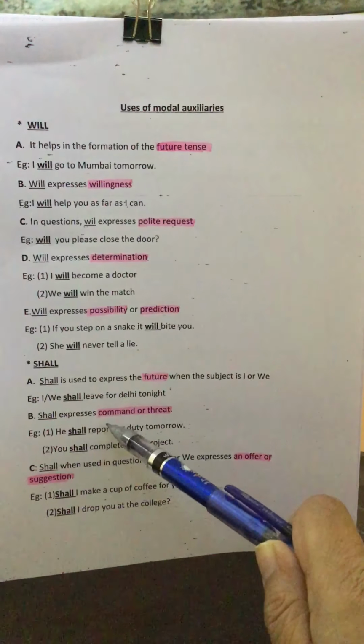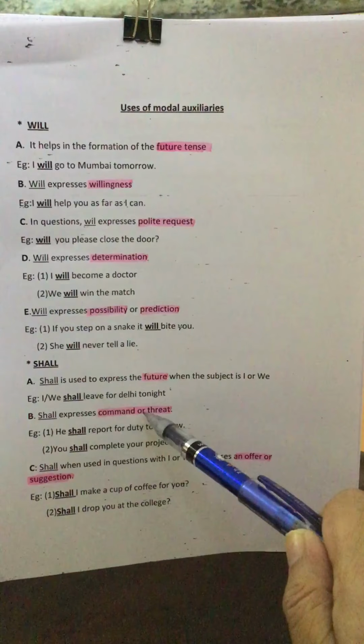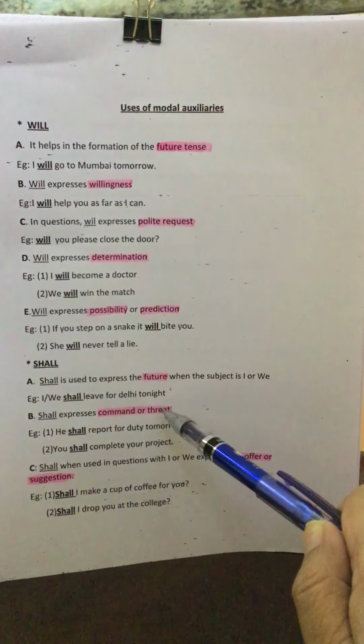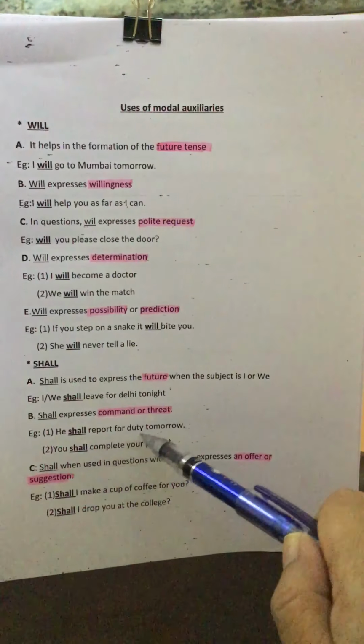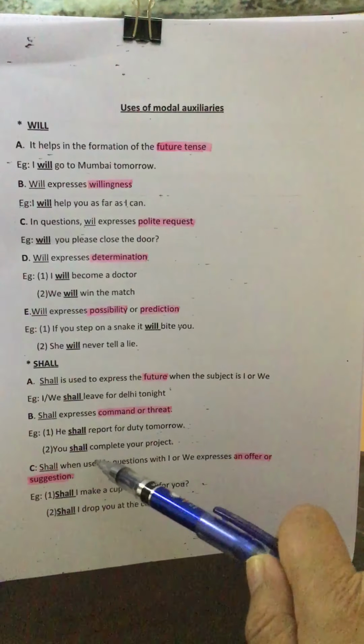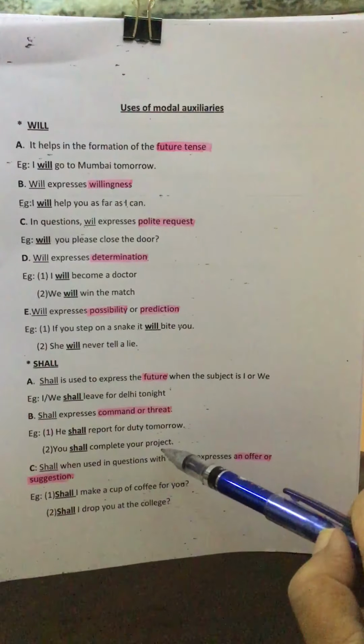Shall is used to express a command or a threat. Supposing your teacher tells you, you shall report for duty tomorrow. You shall complete your project.